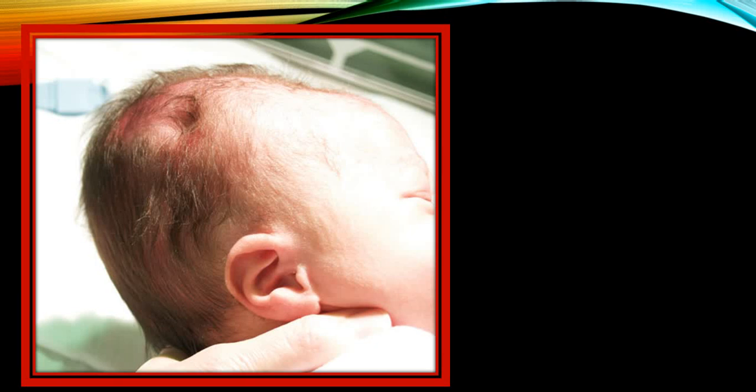We can see with this type of birth injury the molding of the head and overriding of the parietal bones because of the excessive pressure on the skull bone, and this will resolve with time. What is the management of the caput succedaneum?